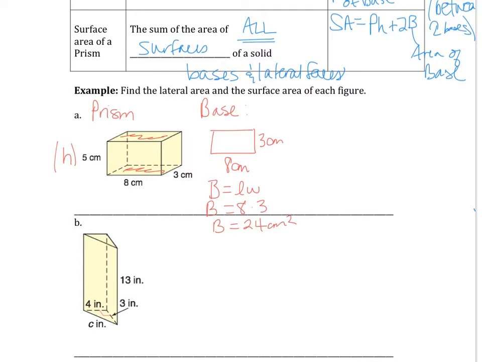The other thing I need when I'm working with my base is my perimeter. So lateral area is my perimeter times my height. Surface area is perimeter times height plus 2 times the area of the base. So I have my B value here. That's going to help me when I'm working here with my formulas. Now I'm going to find my P. So my perimeter is all the way around that rectangular base, so 8 plus 3 plus 8 plus 3. So my perimeter equals, what is that, 11 plus 11? So 22 centimeters. Now I'm going to go ahead and use those two formulas.